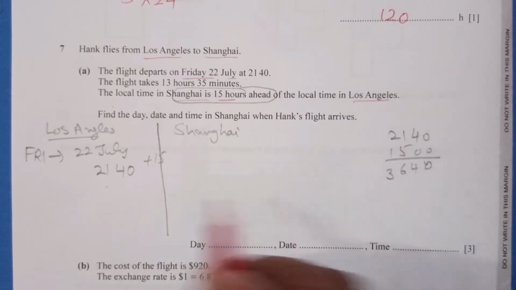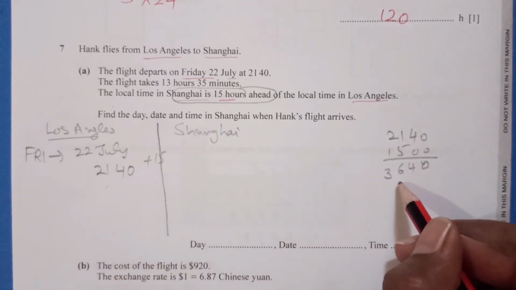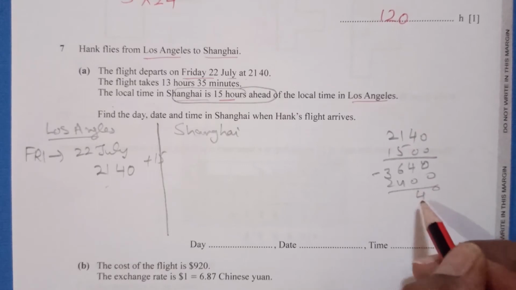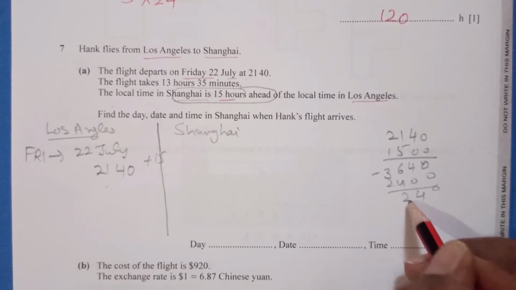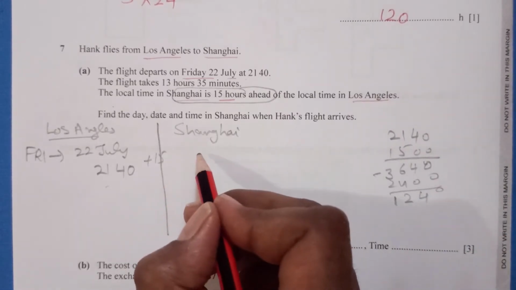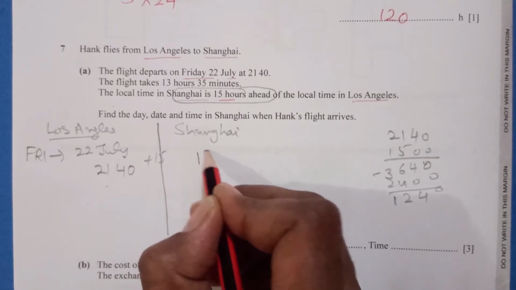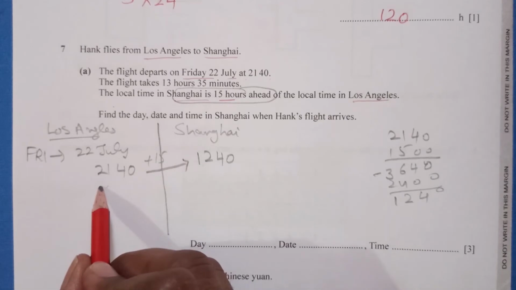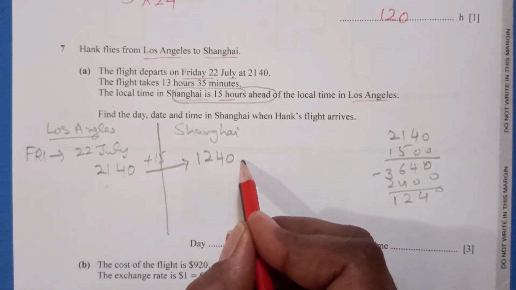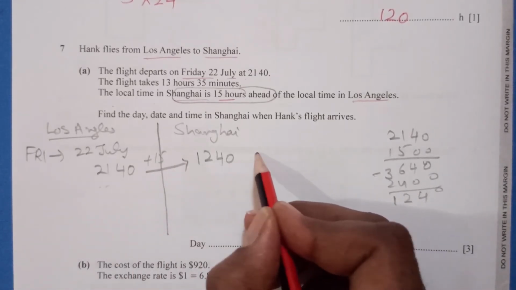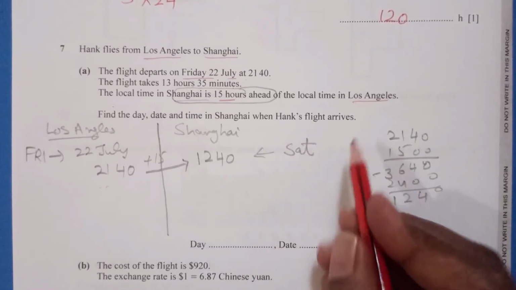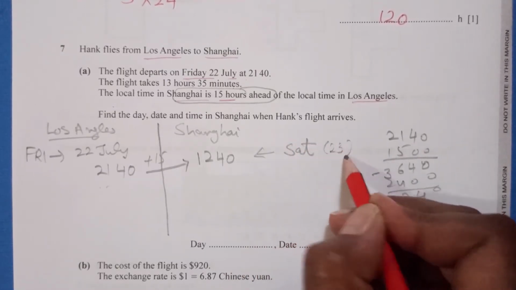So 36:40 means it cannot be more than 24 hours. So minus 24, it will be 12:40, right? So it will be 12:40 here at that time when this is the time in Los Angeles. This, because this is ahead, is already now Saturday, right? That is 23rd of July, right?